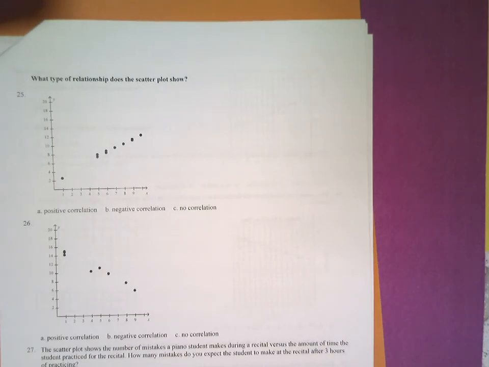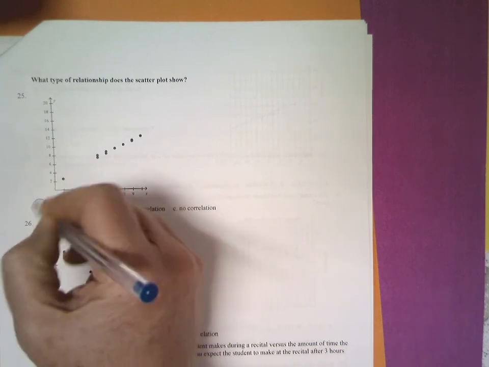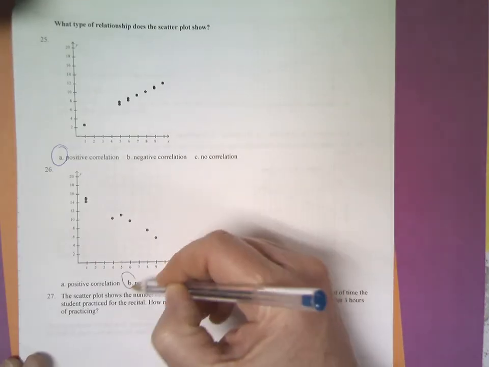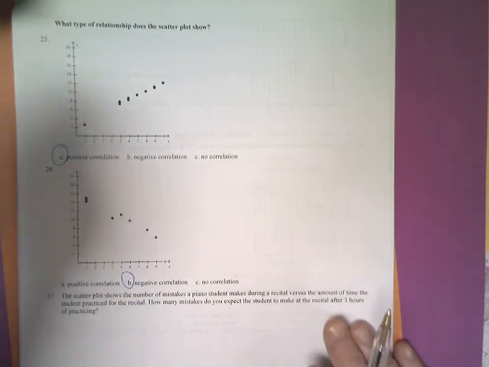25. What type of relationship does the scatter plot show? Positive correlation, negative correlation, or no correlation? Now look at it. If it lines up in a line and it goes up from left to right, it's positive. If it goes down from left to right, it's negative. 26 is negative.